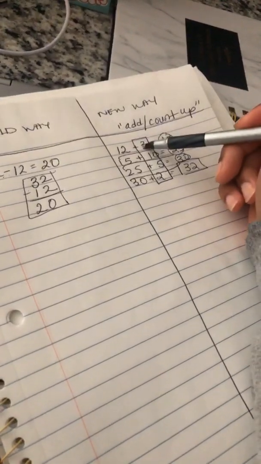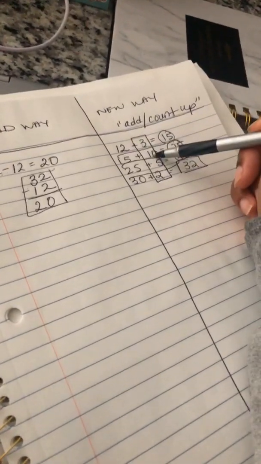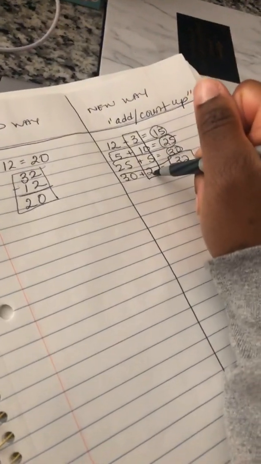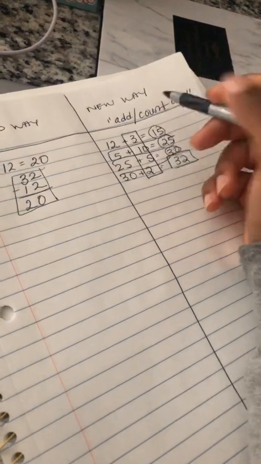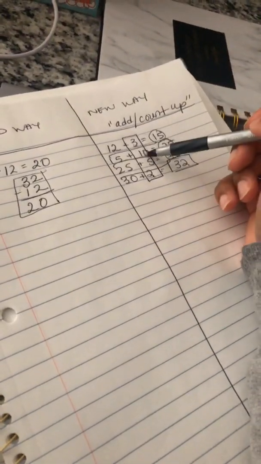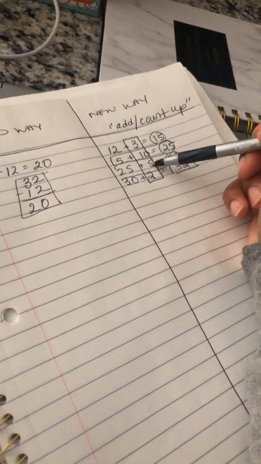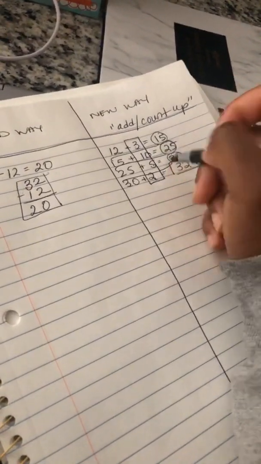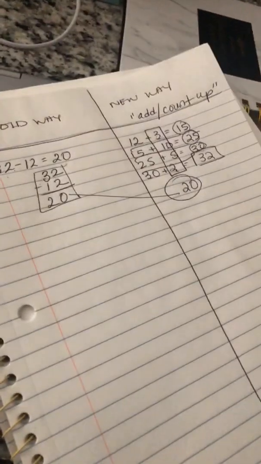You had to add 3, you had to add 10, you had to add 5, you had to add 2. So if you add all those together, 10 plus 5, which is 15, plus 3, which is 18, plus 2 equals 20. And that gives you the same answer that you got there.